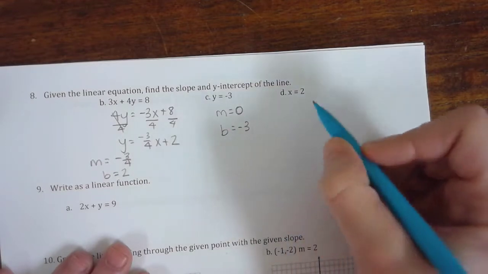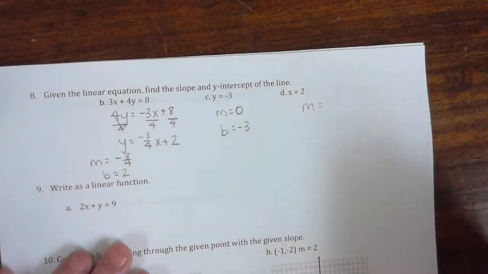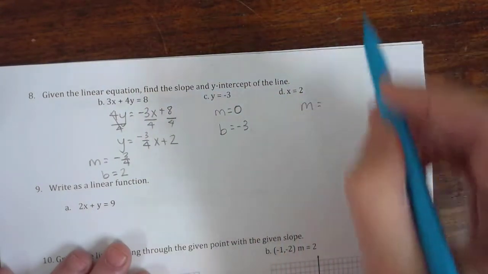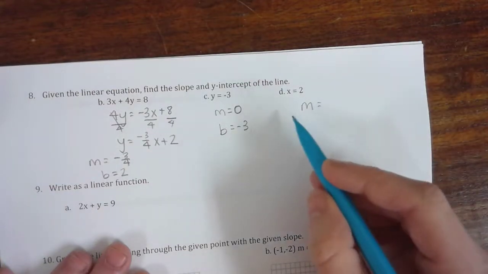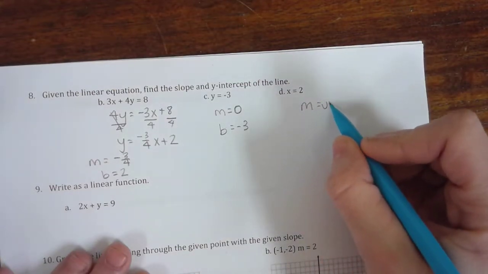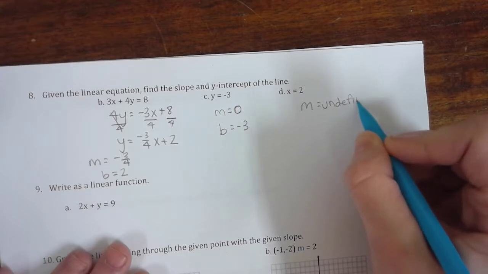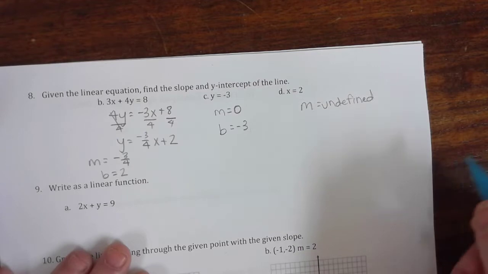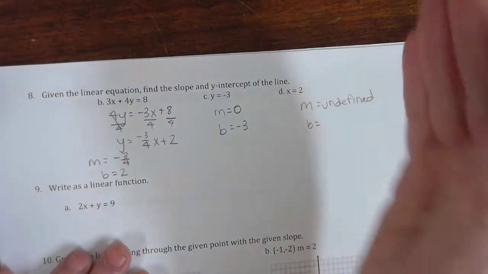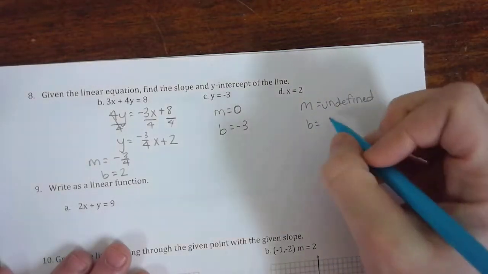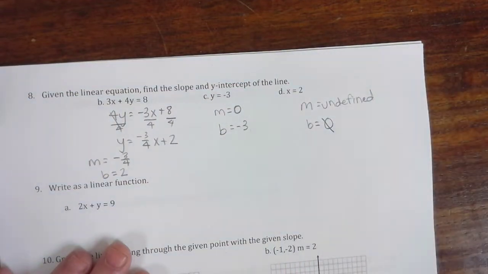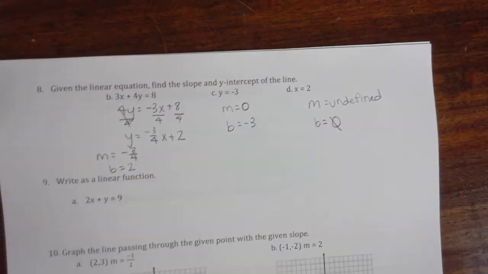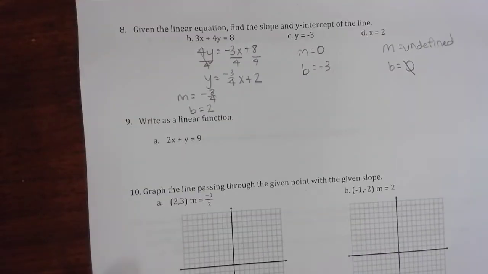For D, you know that this is a vertical line at x equals 2. It goes straight up and down where x equals 2. So my slope of any vertical line is undefined. And since it crosses the x-axis and it's a vertical line, it will never ever touch the y-axis. It is parallel to the y-axis. So my y-intercept does not exist. You can put that, you can put D and E, whatever. Just don't put 0. But does not exist.